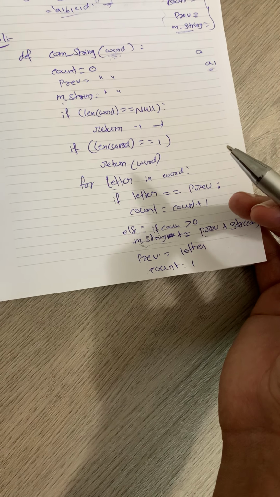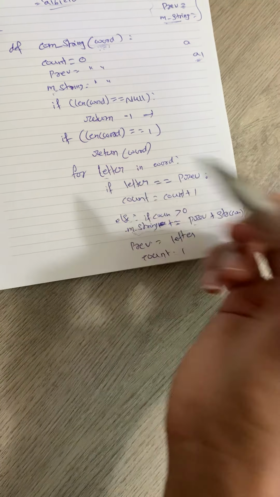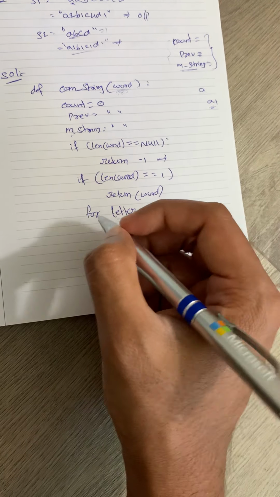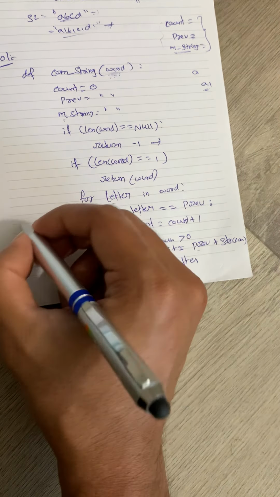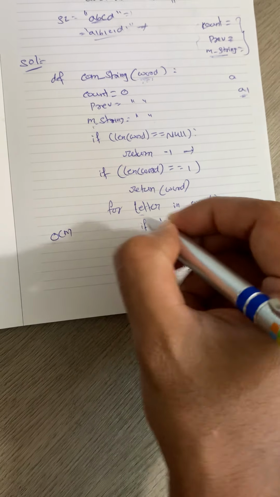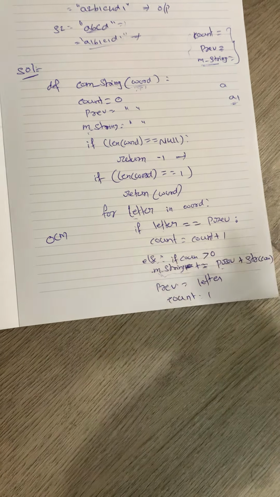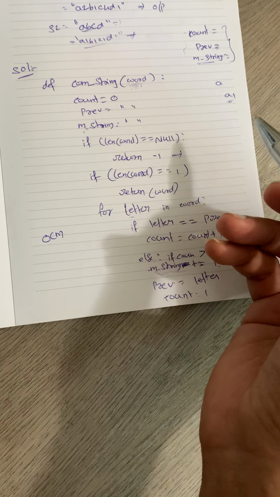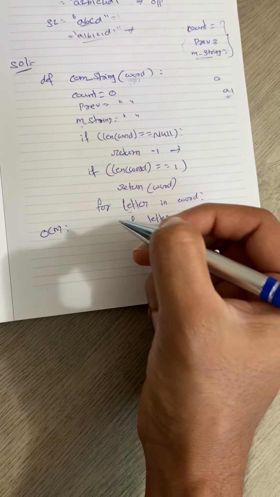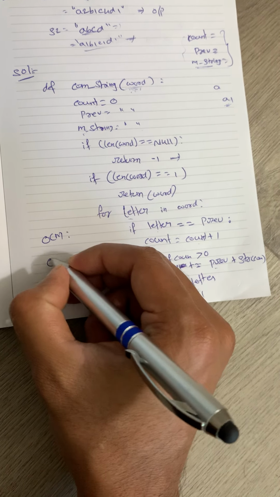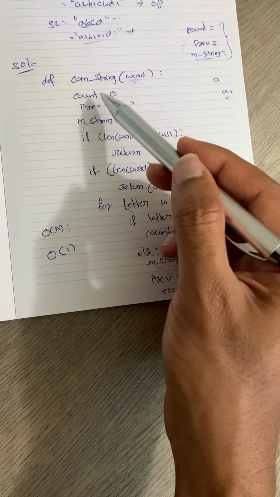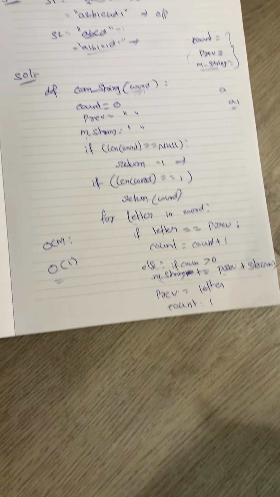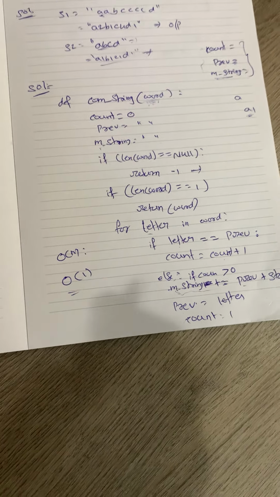This is how my solution is going to be. Since we are just looping through the word only once, the time complexity is going to be big O of n, because there is no worst case; we have to loop through each character in the word anyway. And the space complexity, we are not using any extra space other than these static variables. So this should be big O of n time and big O of constant space.